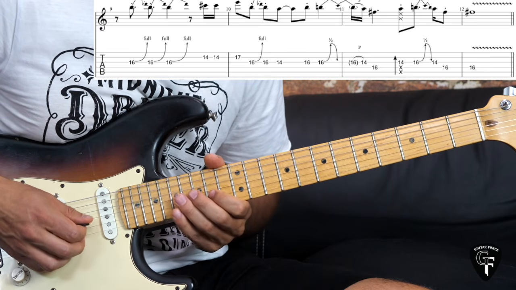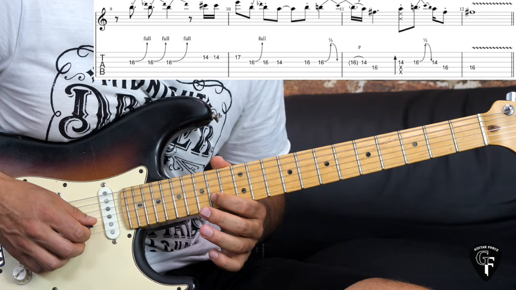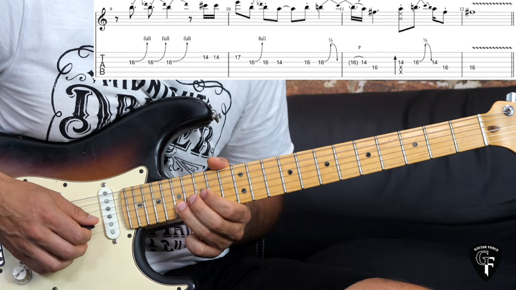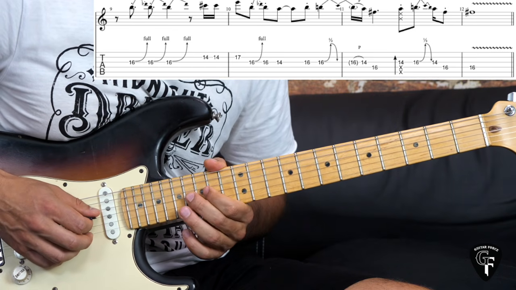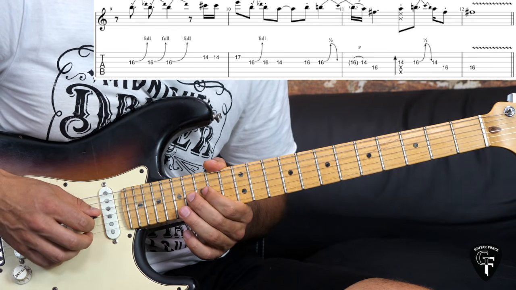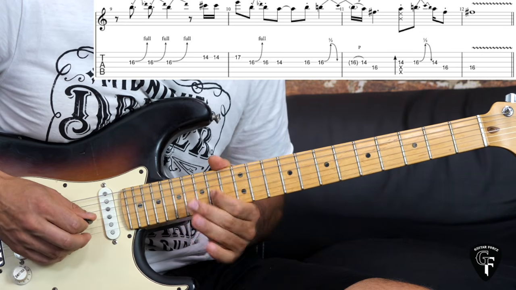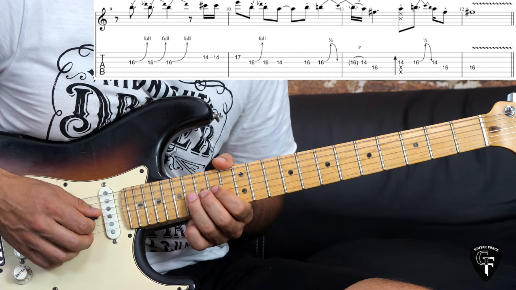Little rest, then we have 2 16th notes on the 14th fret of the B string, going to 17 on the same string. Then you have a bend on the 16th fret of the G string, bend it up, bring it down, then go to 14, staying on this note a little longer.